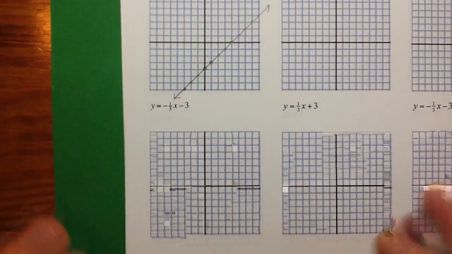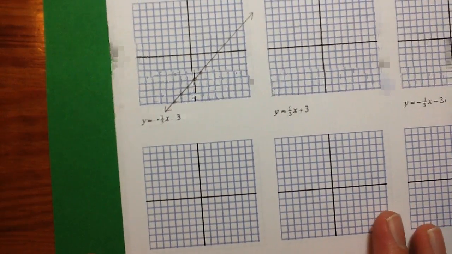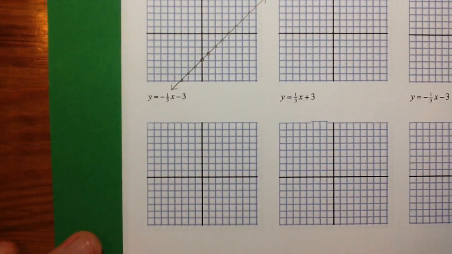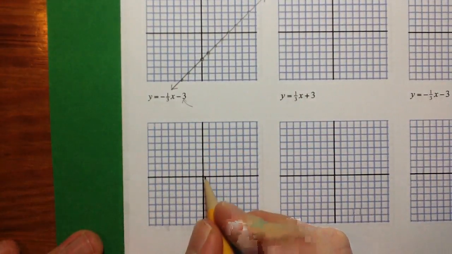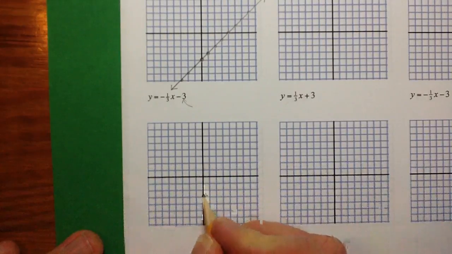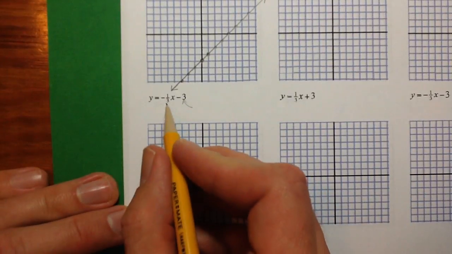Okay, now we get to a negative fraction for a slope. It's not going to kill you. What doesn't kill you makes you stronger. I feel like singing. No, I'm kidding. Right here at the y-intercept, which is -3, we're going to go down 3, and we're going to start there. That is our first point. From here, we'll use our slope. Well, our slope is -1/3.